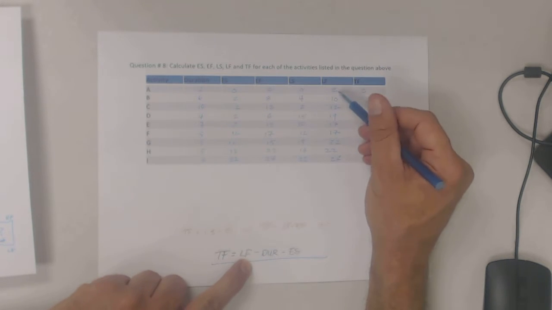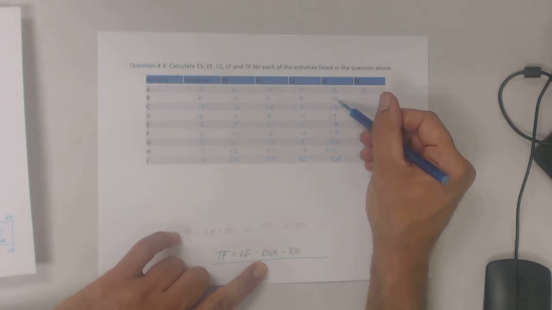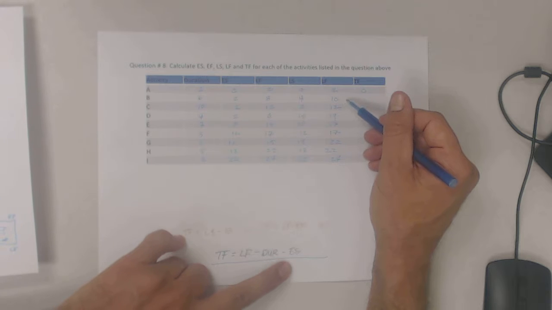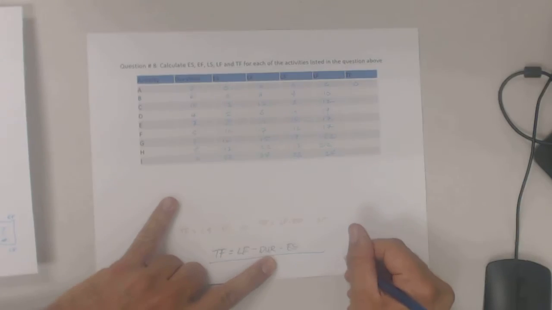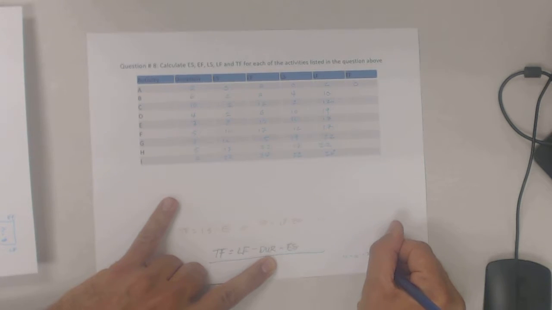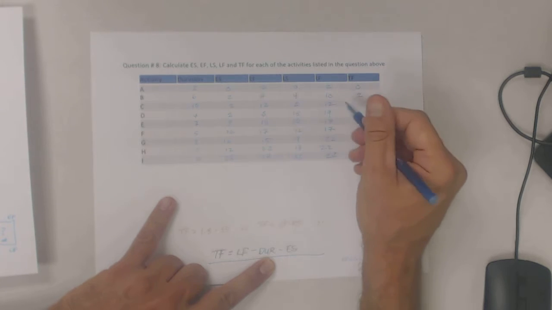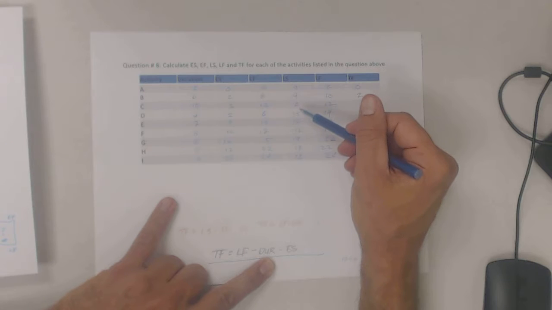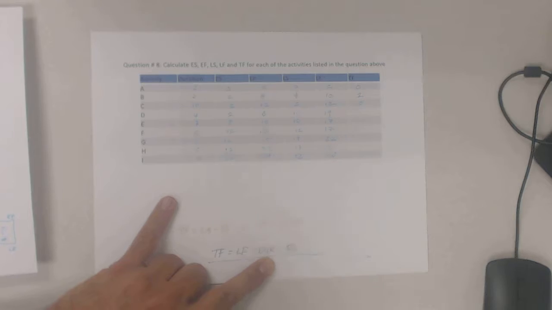Do this with the second example. Excuse me, the late finish is 10, the duration is 6, and the early start is 2. That gives us a float of, what do we say here? 10 minus 6 minus 2, right? So that gives us a leftover float of 2 there. Same thing here, 12 minus 10-day duration minus 2 is 0 float for that one, right?